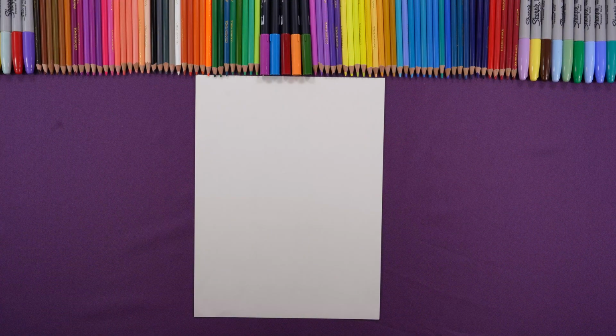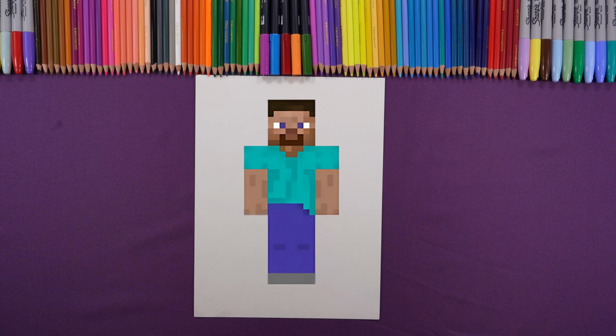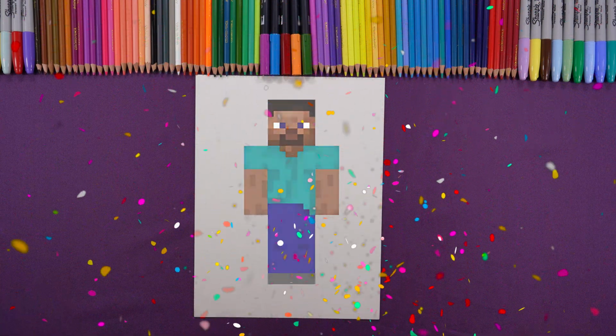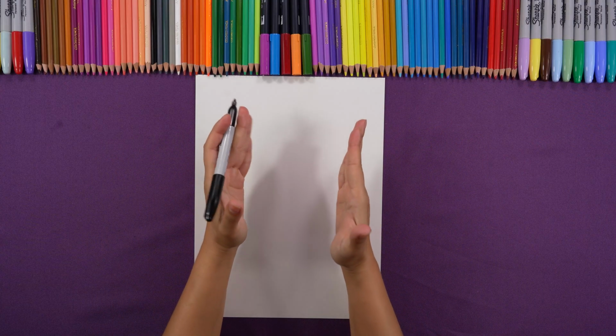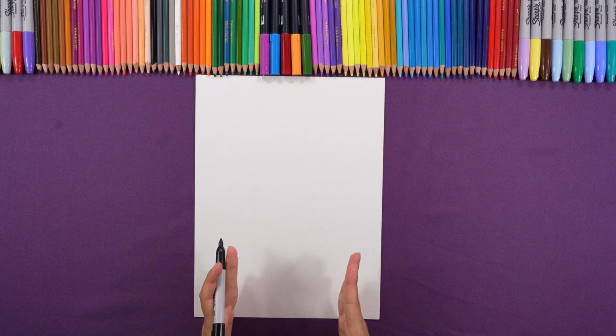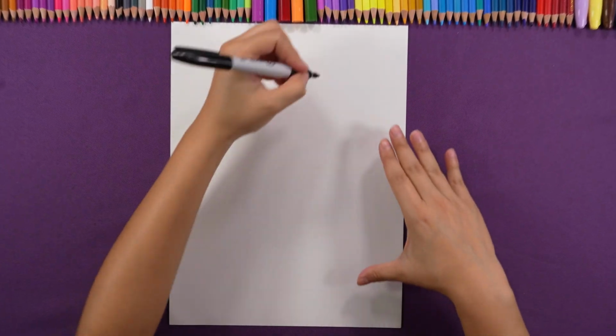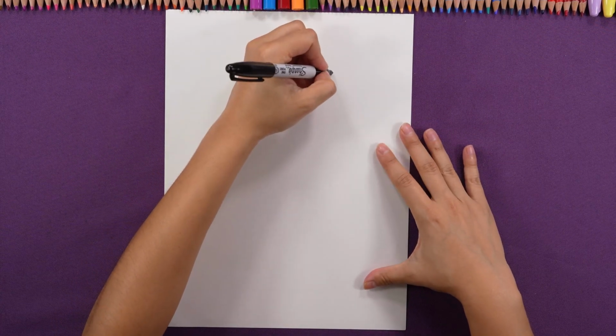Alright everyone, let's get started with drawing Steve from Minecraft. It's gonna be super easy and fun, and I can't wait to show you guys. So the first step is that in the middle of the paper we're gonna draw two vertical lines coming down. So I'm gonna start on this side. I'm just gonna leave some space at the top.